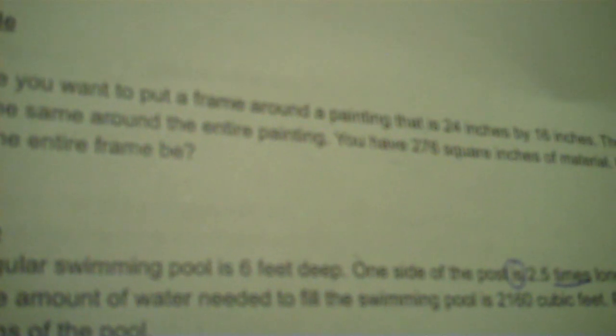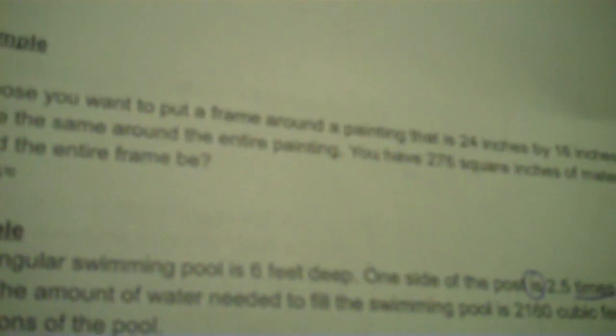Suppose you want a frame around a painting that is 24 inches by 16 inches. The frame will be about the same around the entire painting. You have 276 square inches of material. How wide should the frame be, in inches? Just one answer. So I'm talking area, so that's length times width equals area. Now draw what's happening here.